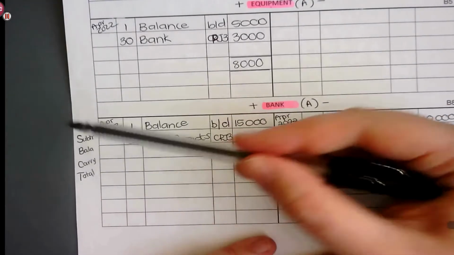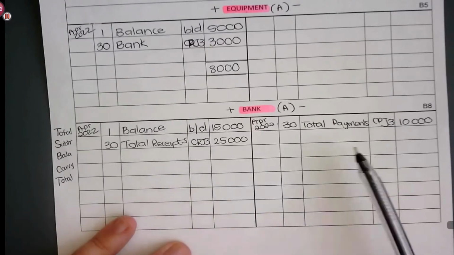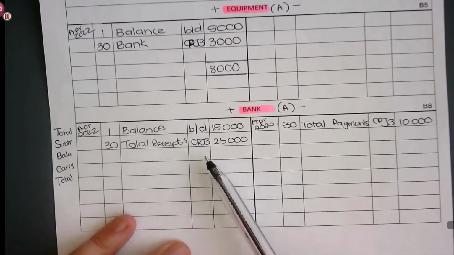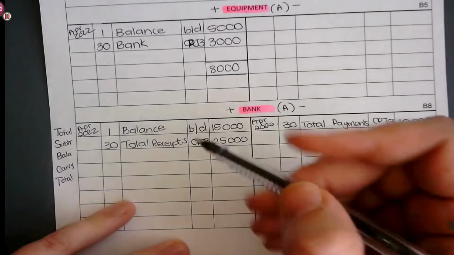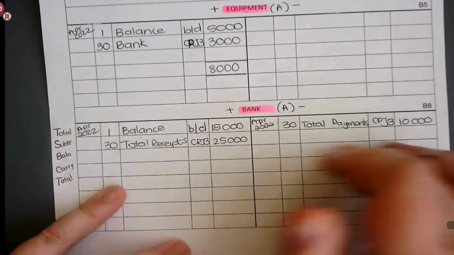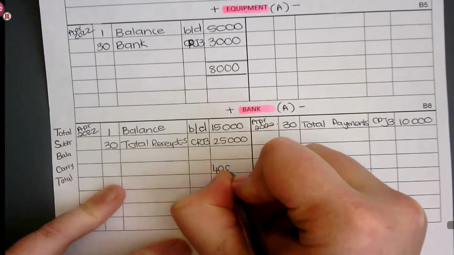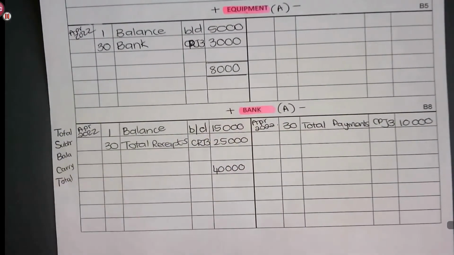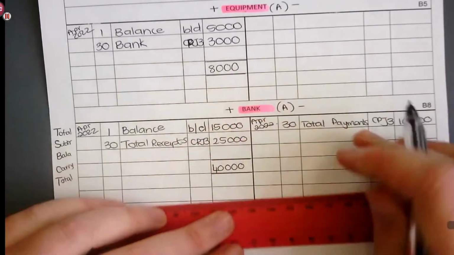The first thing we're going to do is total the biggest side. Is the debit side bigger or the credit side bigger? The debit side is definitely bigger. So if I add 15,000 and 25,000, it is going to give me, I always just skip a line to make some room for myself, 40,000 Rand. Dark line at top, dark line at bottom, if it's a total.